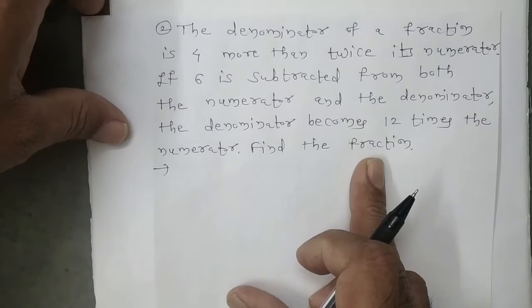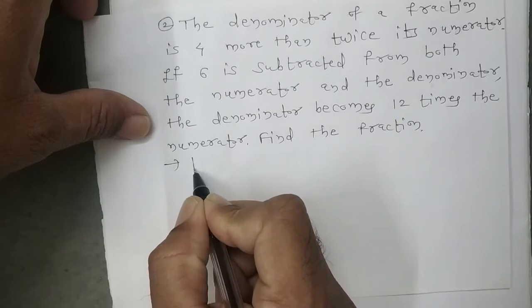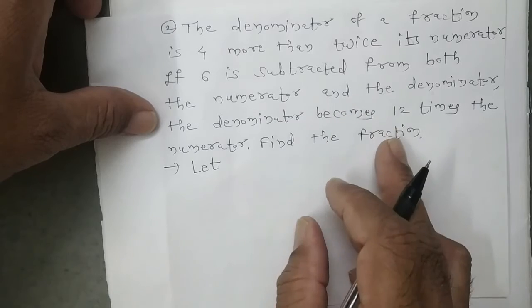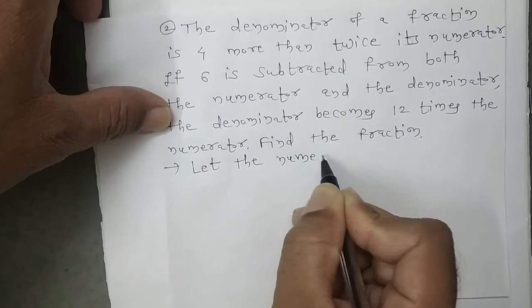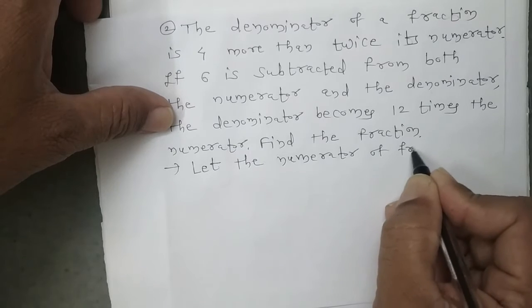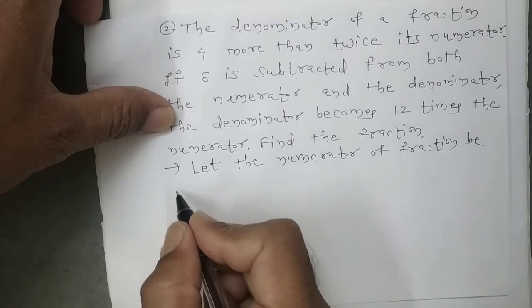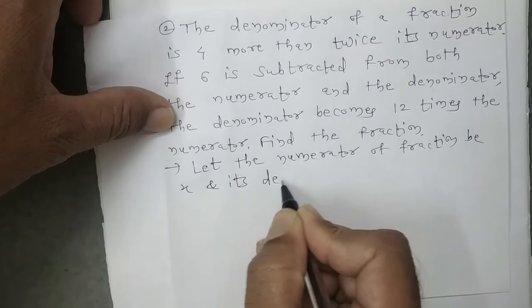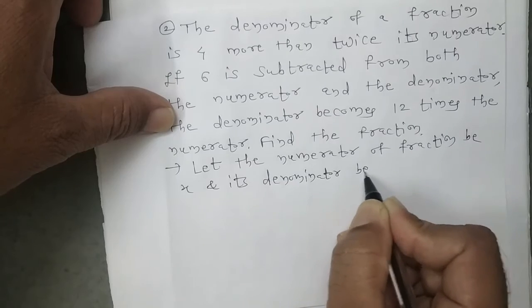Now we have to find the fraction. First we consider, let the numerator of the fraction be x and its denominator be y.